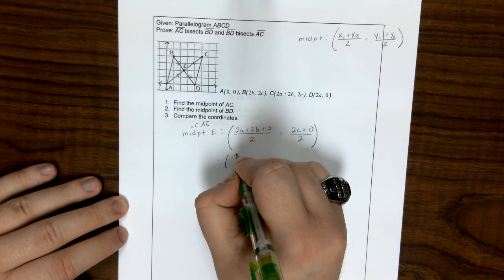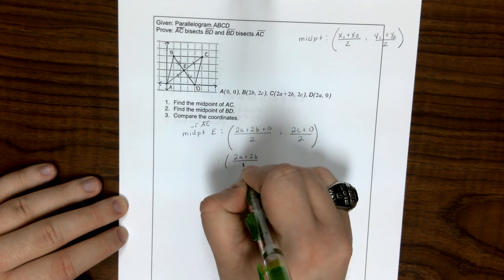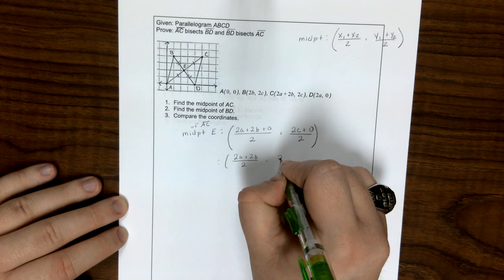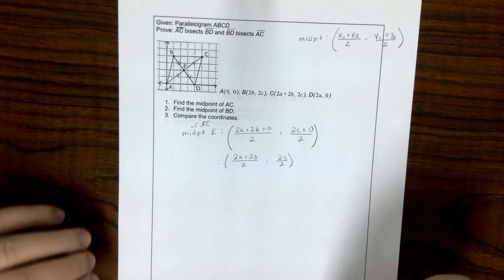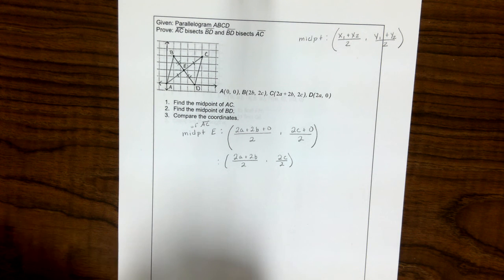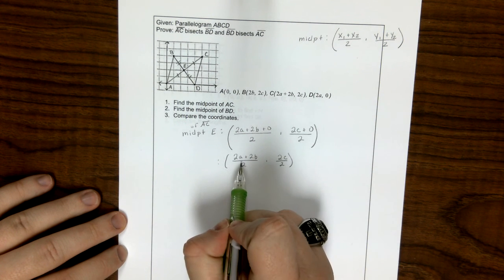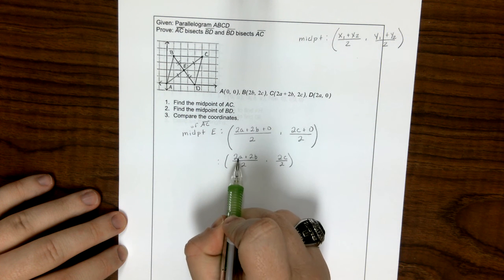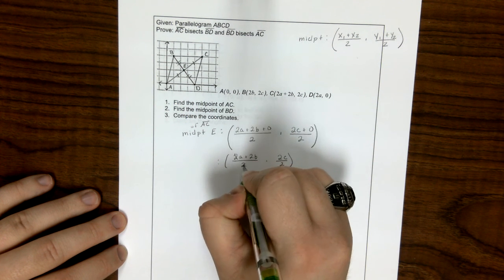Let's clean up. 2A plus 2B divide 2. 2C divide 2. All right. Notice that everybody has a 2 in it, so we can kind of divide that 2 out.